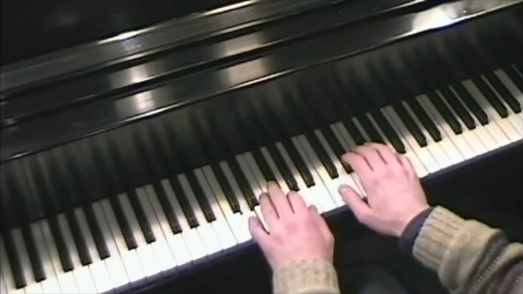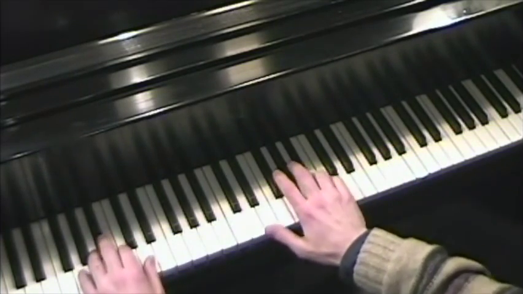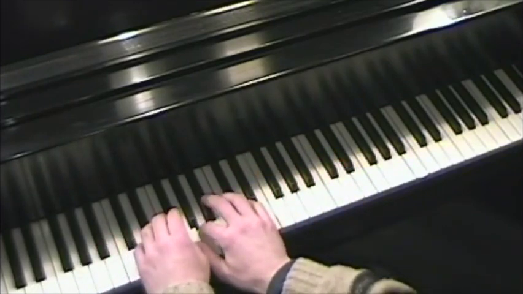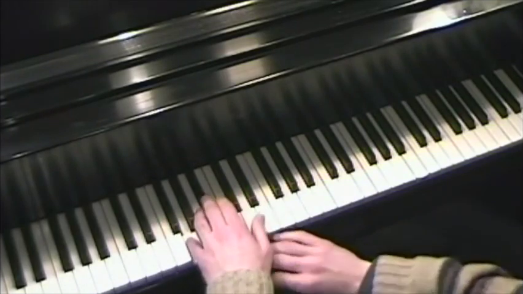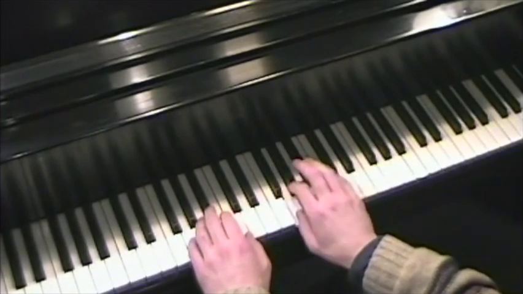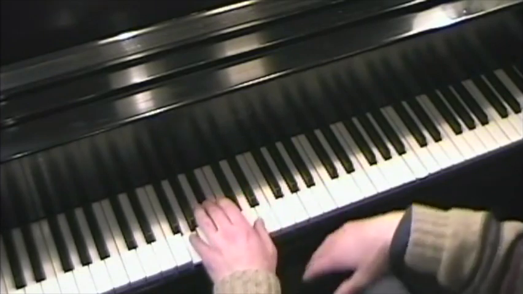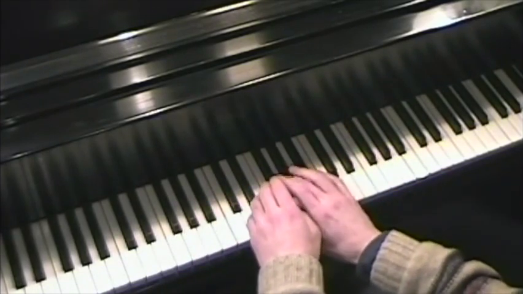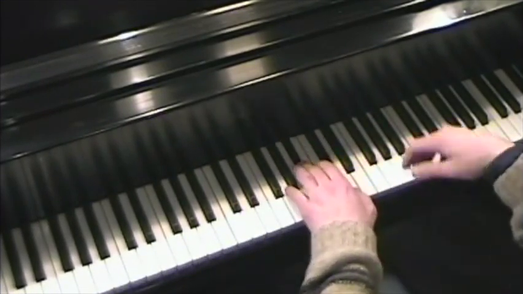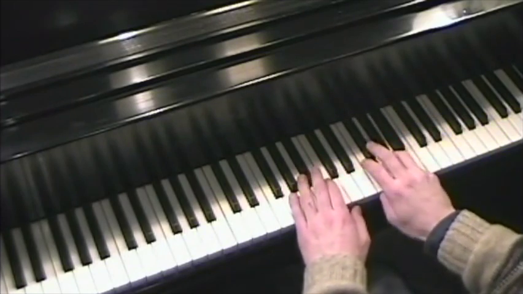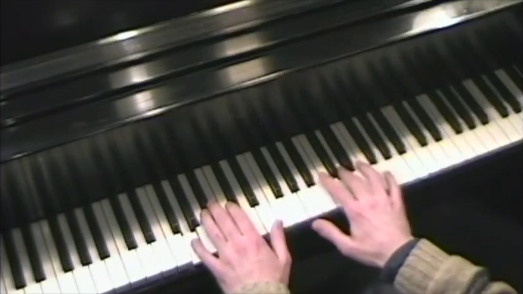This is a D seventh chord. That takes us to G minor. D major. G minor again. Connecting scale. D major again. G minor. A G minor arpeggio.